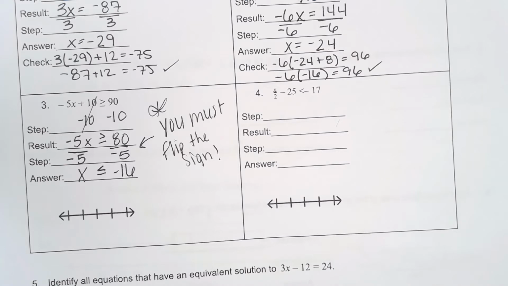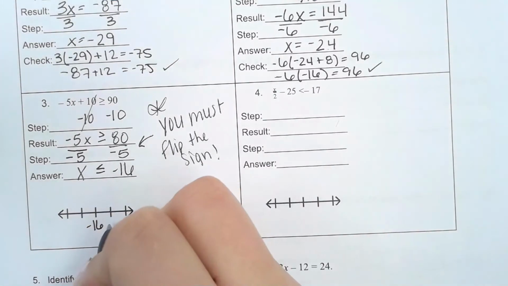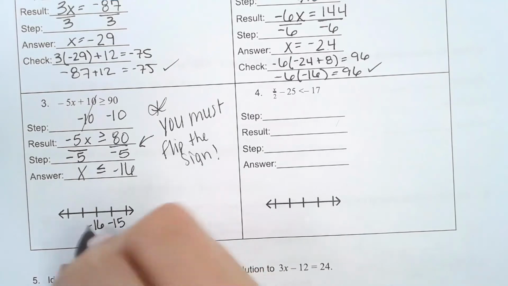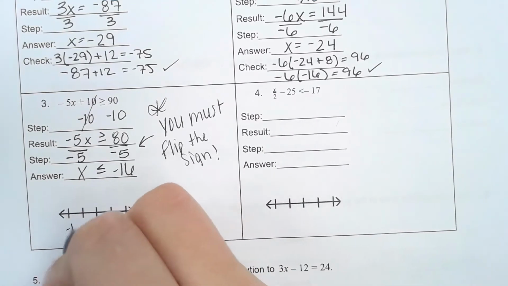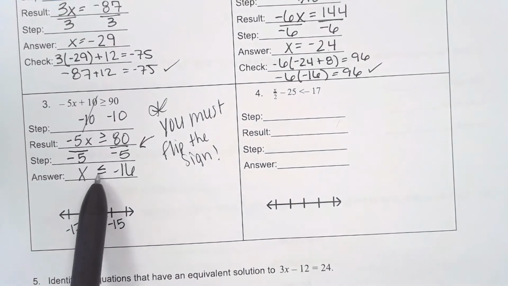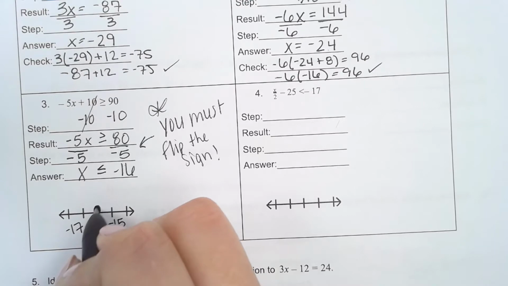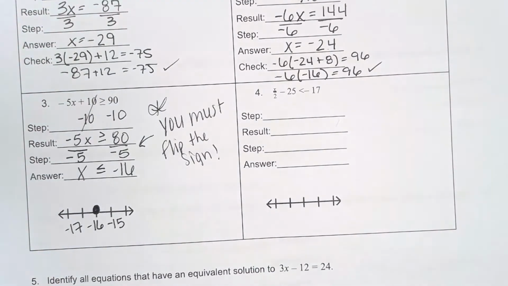Instead of checking it, we have you graph your answer. Whatever answer you get is going to be your middle number on your number line. Then you just fill in one number to the right of that number and one number to the left. Remember that if you have the equal to line, that means it can equal negative 16, so you're going to have a closed circle at negative 16.